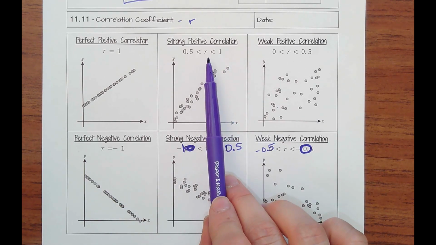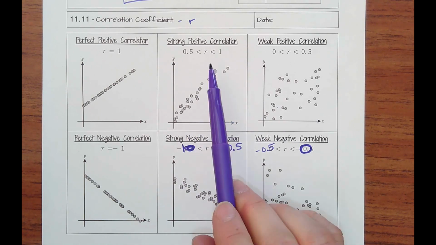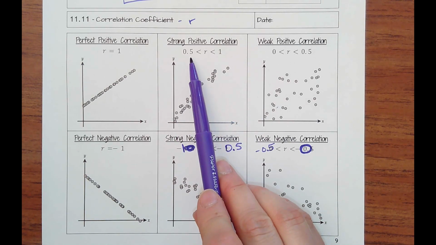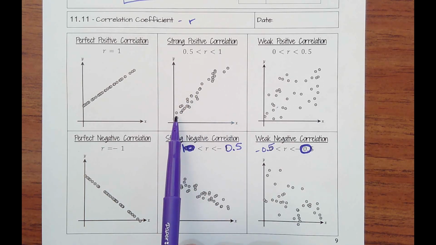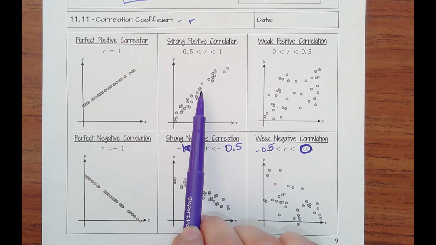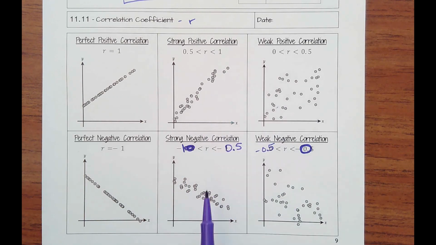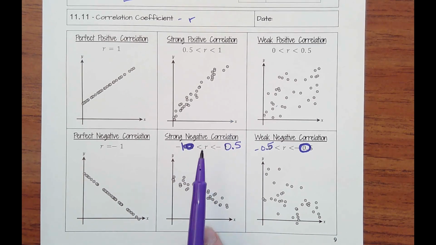And then we have strong correlations, either positive or negative. That's going to be a number that's between 0.5 and 1. So if you had something that had an R value of 0.8, that means that it's not perfect, but it's pretty strong. And then same thing here, I realized I wrote the numbers in the wrong way, between -1 and -0.5, so like -0.6. It's not as strong as -1, it's not perfect, but it's still pretty strong.